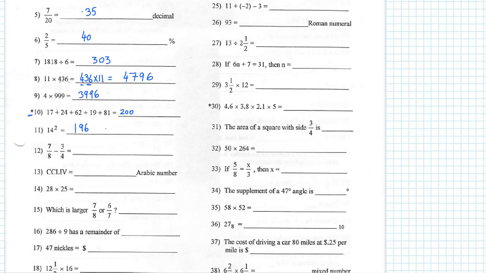Question 12 is 7 by 8 minus 3 by 4. So the way I do this is you basically cross multiply. So this is 28 and then this is 24. So 28 minus 24 is 4, and then you take the product of 8 and 4 in the denominator. So we get 4 over 32, which is 1 over 8 as the answer.